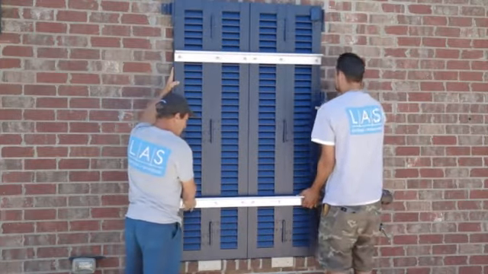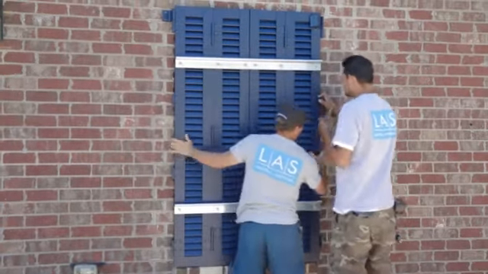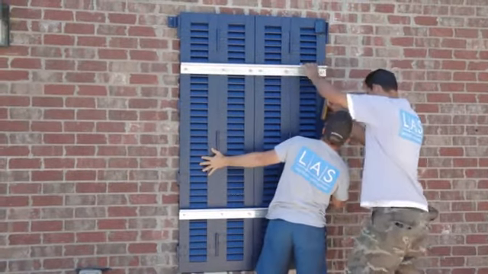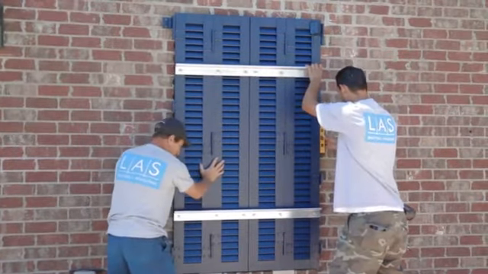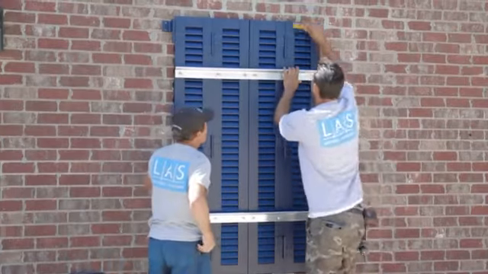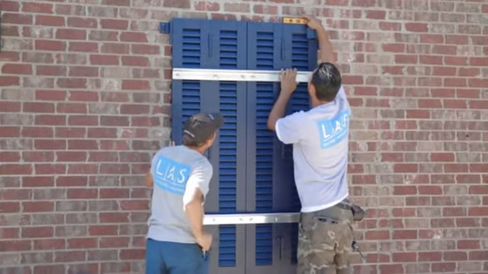Use a level on the side and bottom or top of the shutter to ensure that it is level. This is critical for the functionality of the shutter. Additional shims may have to be used to level the shutter.